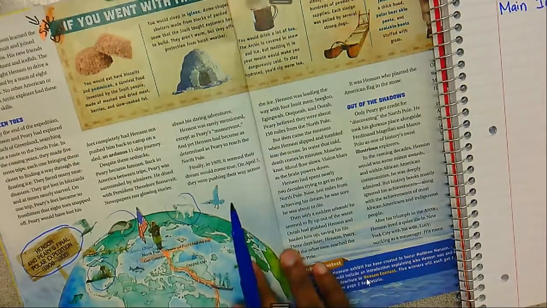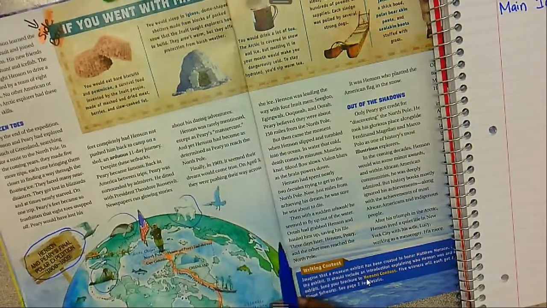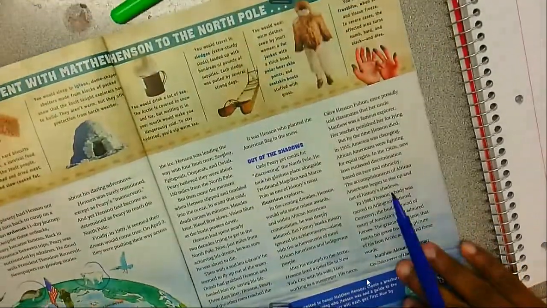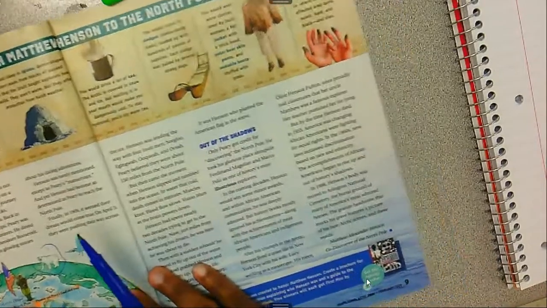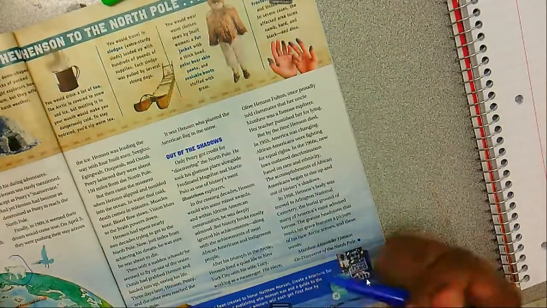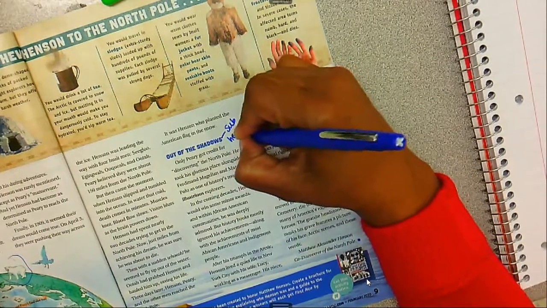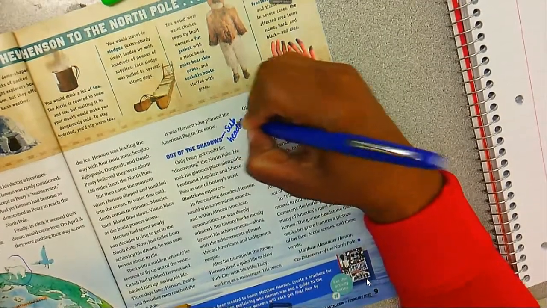So, this section of the article we're going to be focusing on is Out of the Shadows. The subheading that we're going to be focusing on is Out of the Shadows.